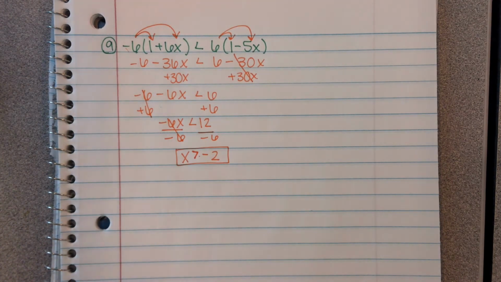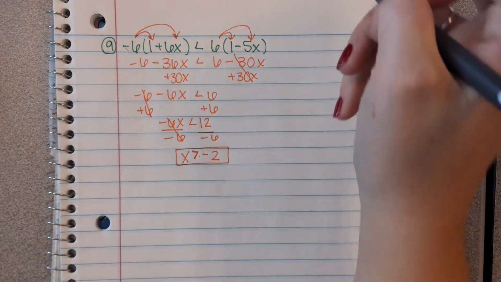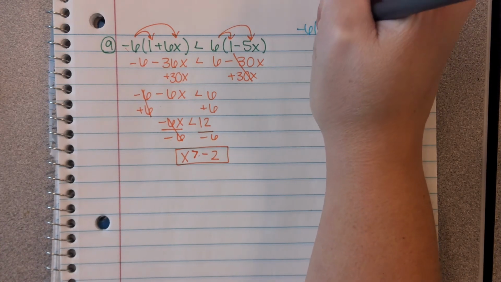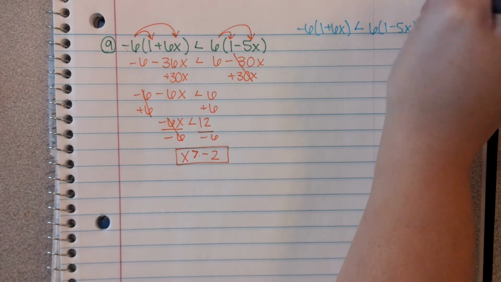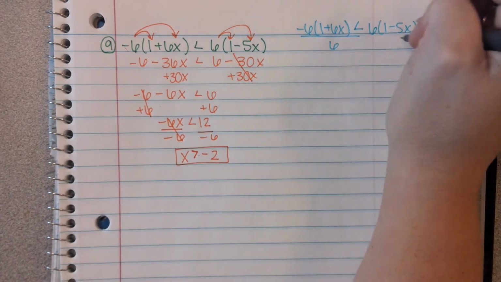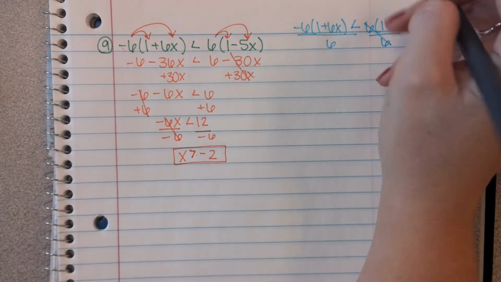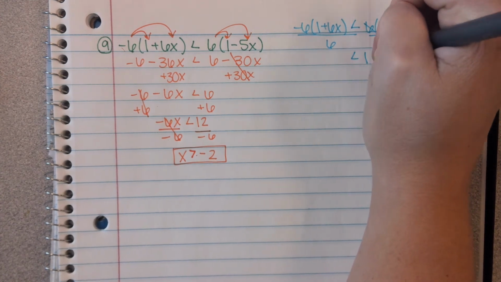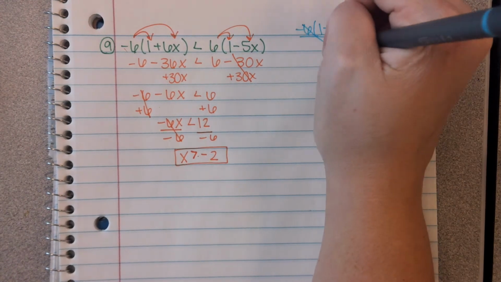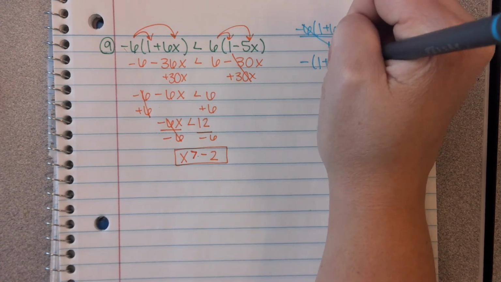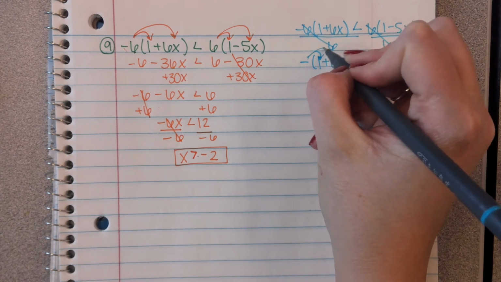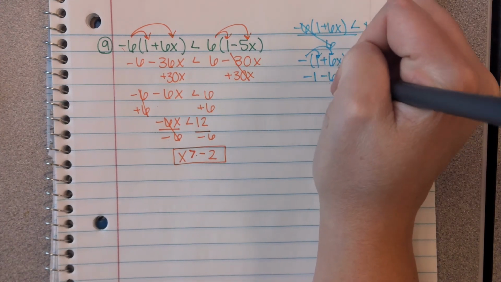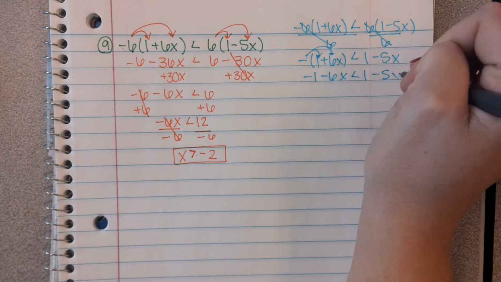Okay, now, over here on the side, this is what I was talking about. So, if we have negative 6 times the quantity 1 plus 6x is less than 6 times 1 minus 5x, then we can divide both sides by 6. Those divide out, and we're left with 1 minus 5x on this side. On the other side, we're left with negative the quantity 1 plus 6x. Okay? So then you can distribute this negative. That gives you negative 1 minus 6x is less than 1 minus 5x.